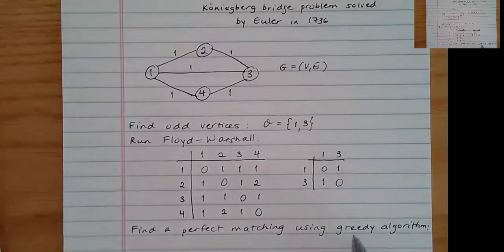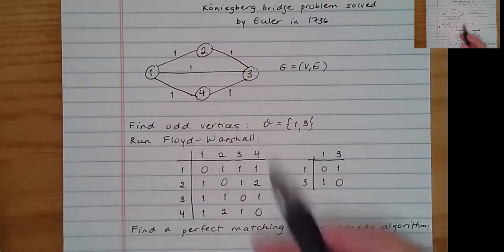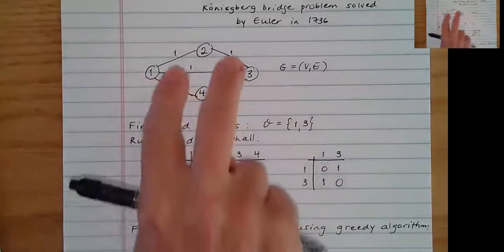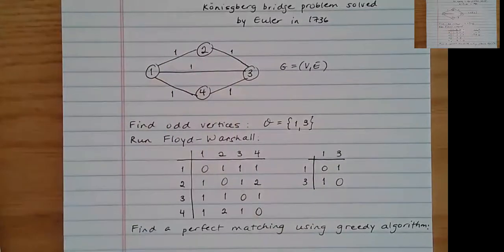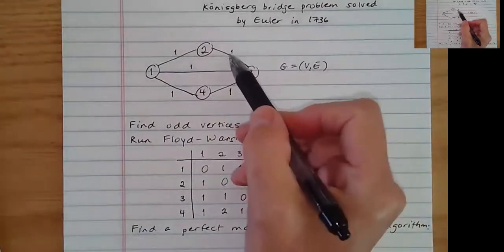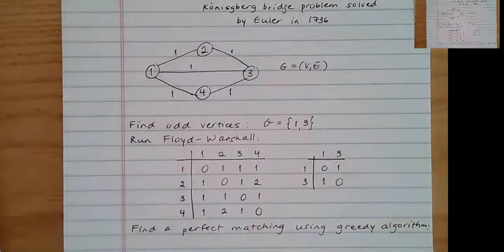We're just using a greedy algorithm. So a matching is nothing more than, once we've chosen an edge, then we couldn't choose any other edge whose endpoint is already in the matching.